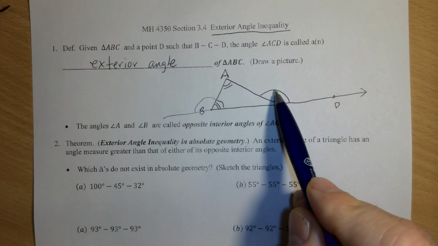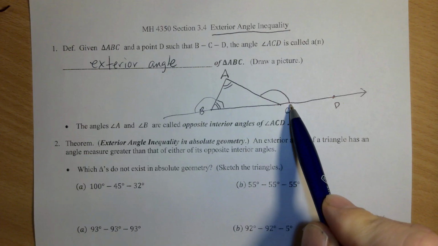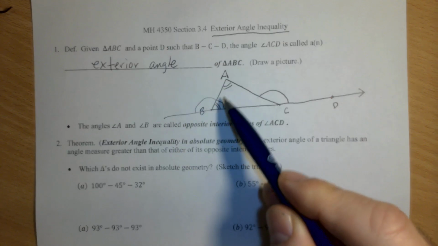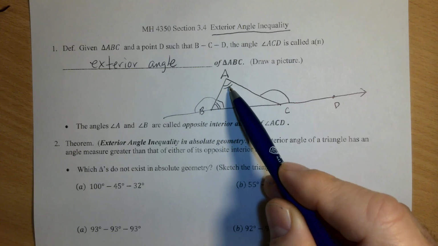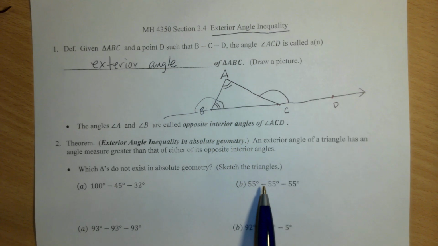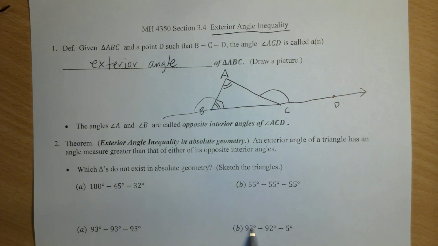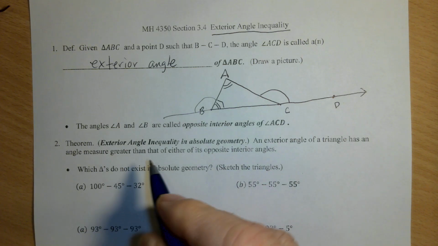Notice that this big exterior angle has a measure bigger than both of the measures of these two angles. So we're going to use that to determine whether these four triangles exist in absolute geometry, and we'll sketch them also. So the first one is a triangle with these three angles, 100, 45, and 32.